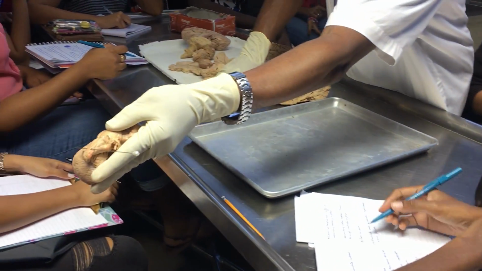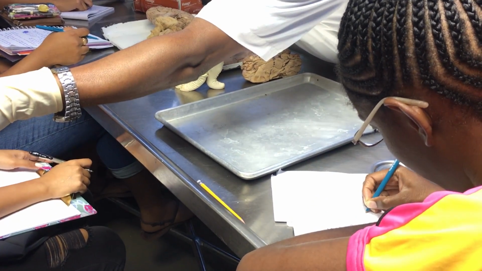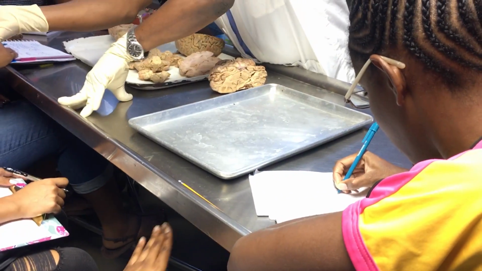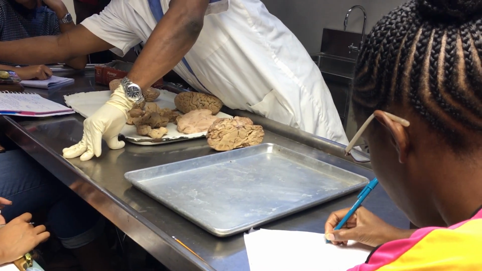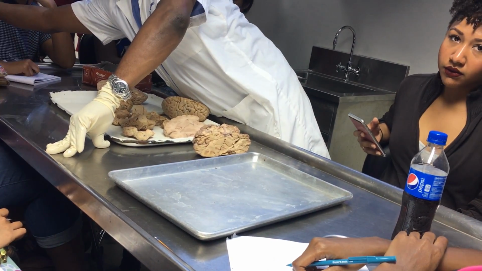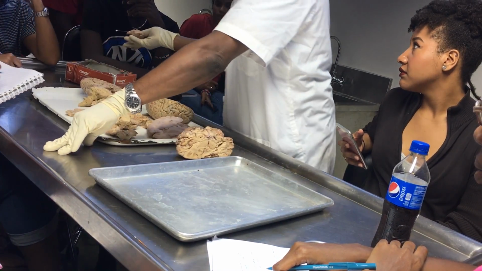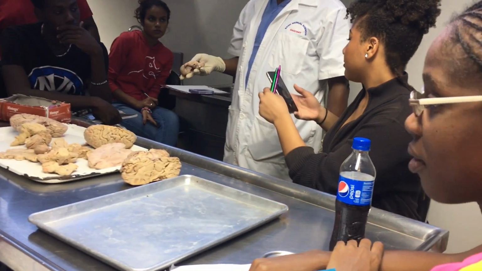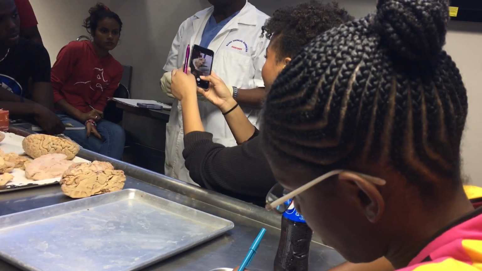Everybody take a look at what's resting on the pin. So what's resting on the pin? The decussation of the pyramid.